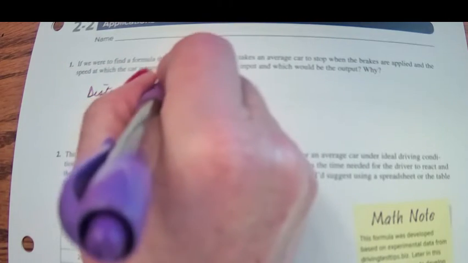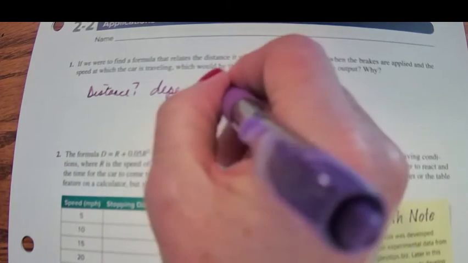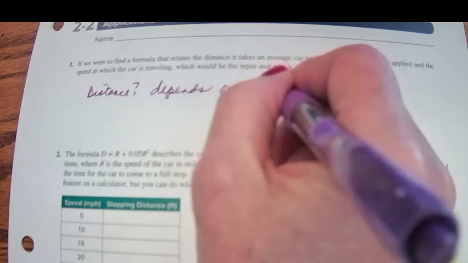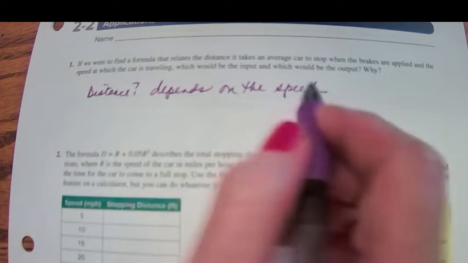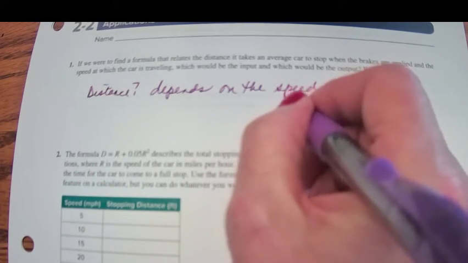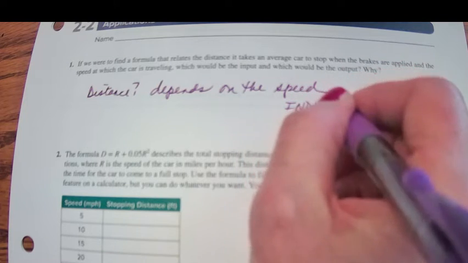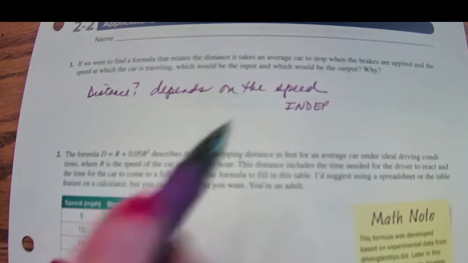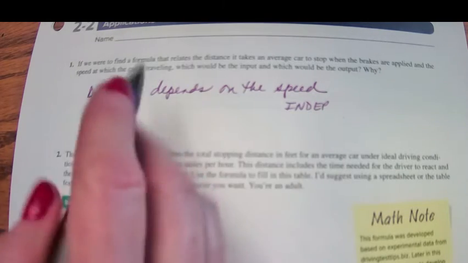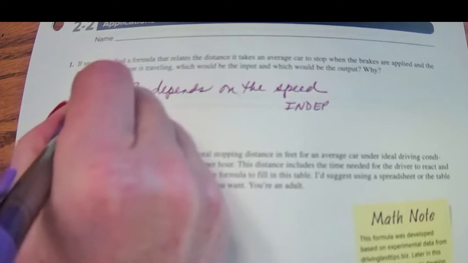So what is the distance it's going to take to stop? Well, that depends. That depends on the speed. That depends on how fast the car has been going. So that means speed is independent. Once you know how fast the car is traveling, then what depends on how fast the car is going is the distance.